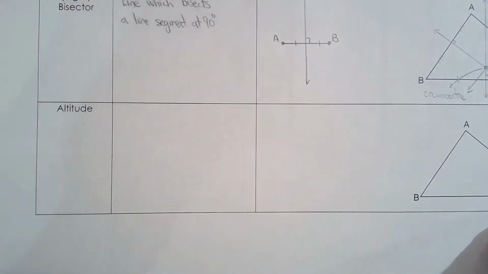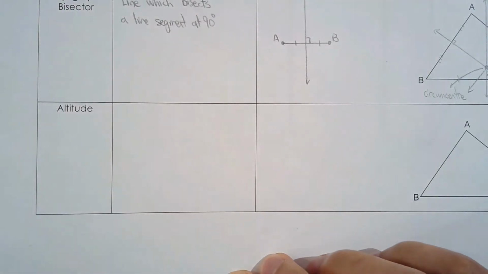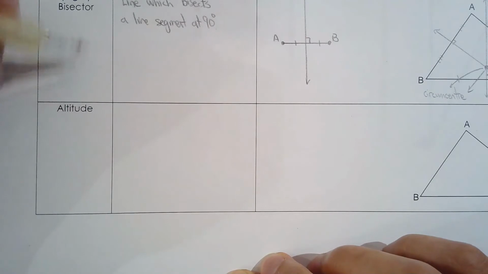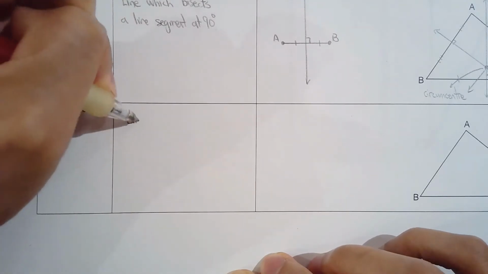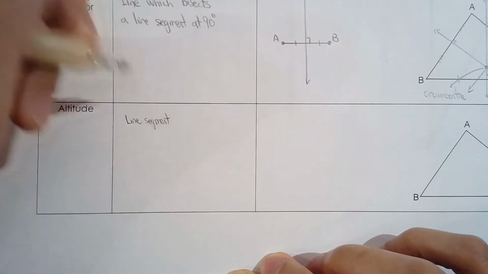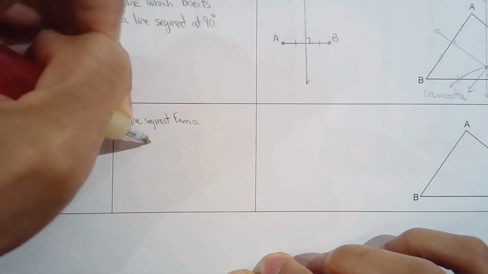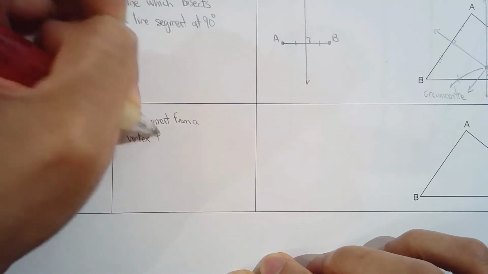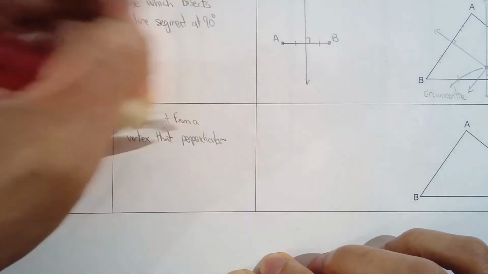Altitude. Now, altitude you should also be very familiar with. Essentially, when I think of the word altitude, I think of a plane that's flying, and I ask myself how high the plane is. But altitude, basically, if you think of how high, height, this is the height of the triangle. So line segments from a vertex that is perpendicular to the opposite side.